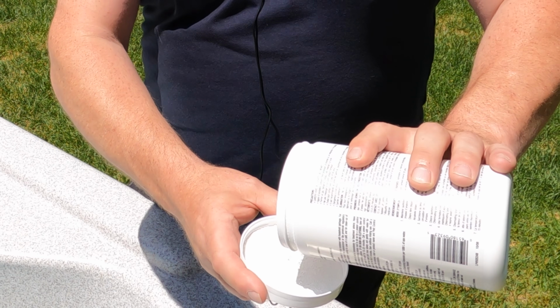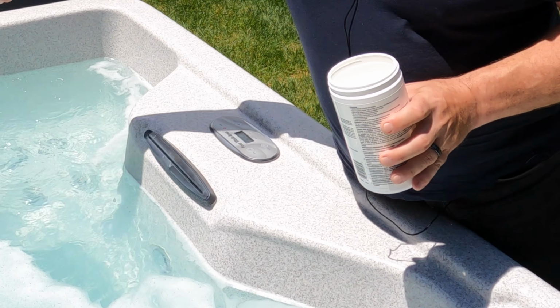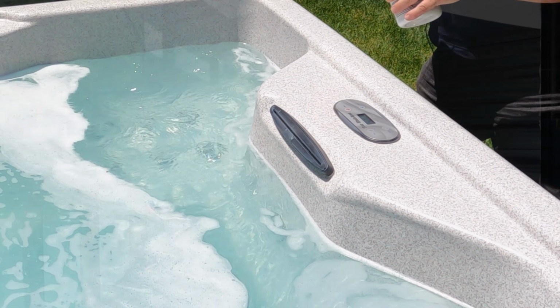So since this is a small tub, a 2 to 3 person tub, I'm going to put 2 to 3 tablespoons of chlorine in the tub, and I'm simply going to toss it in. Then I'm going to turn my filtration settings, which I typically keep at 3 hours every 12 hours, up to 6 hours, because I want this tub to run for a 6-hour continuous cycle. Once my chlorine is added, I simply close the cover and let it run for 4 to 6 hours.